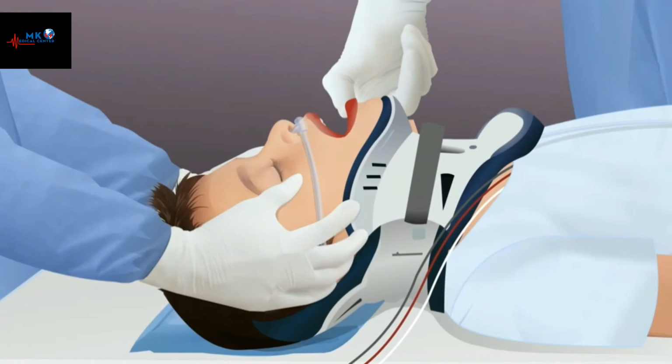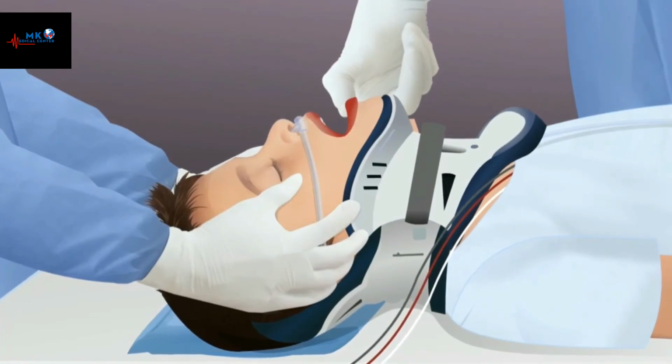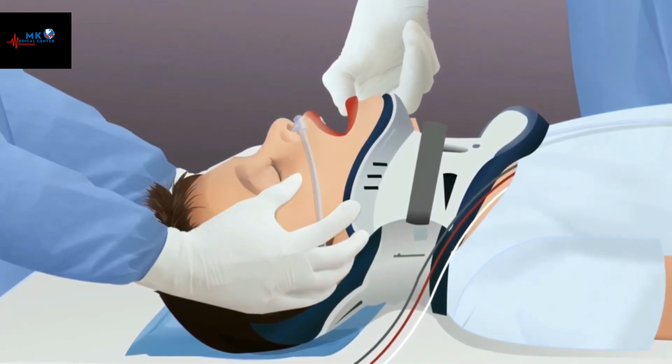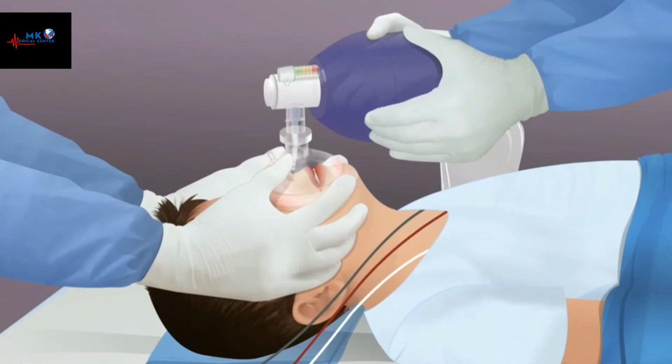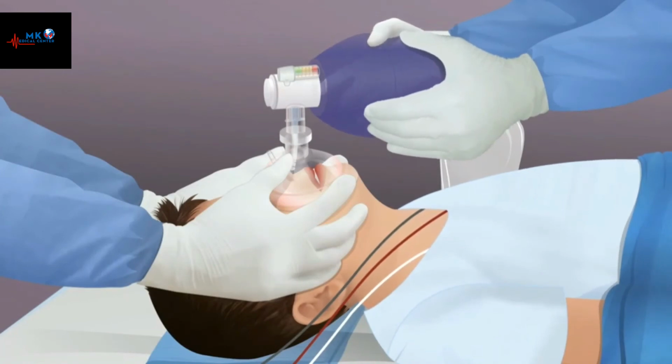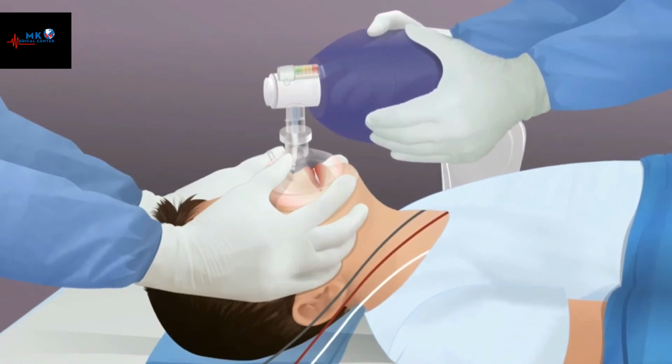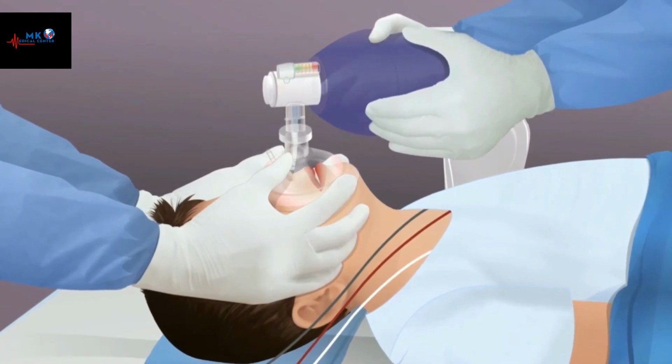Child with suspected or confirmed spinal cord injury: maintain the head in a neutral position with inline cervical spine immobilization. Open the airway and, using a bag mask device attached to an oxygen source, administer a sufficient volume of oxygen to ensure chest rise.